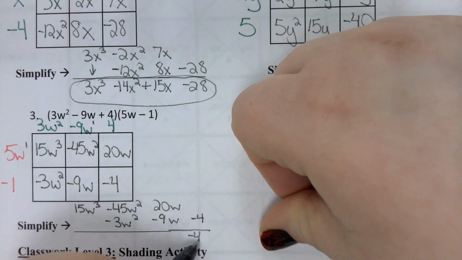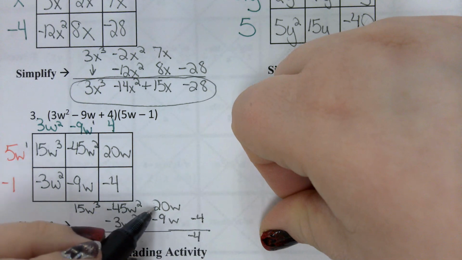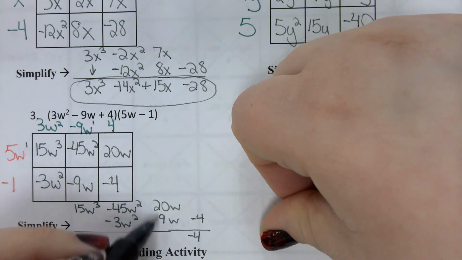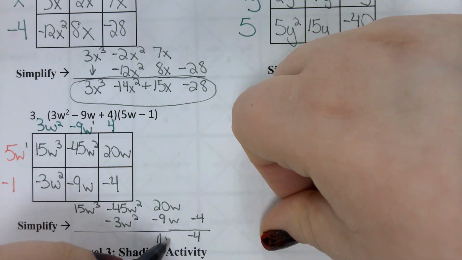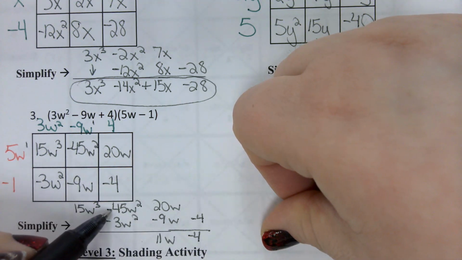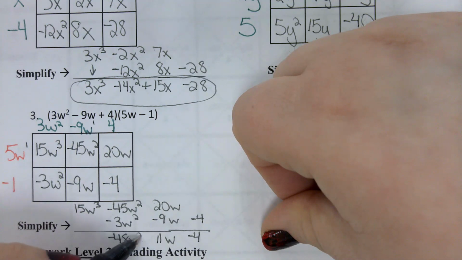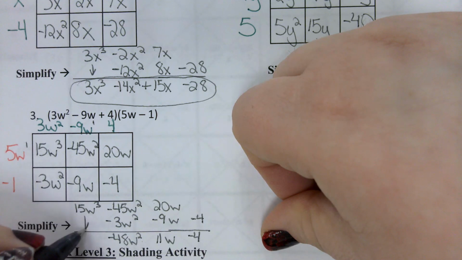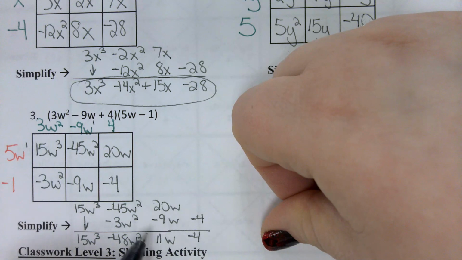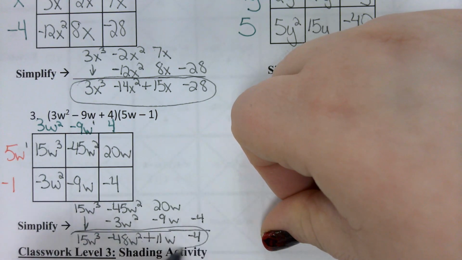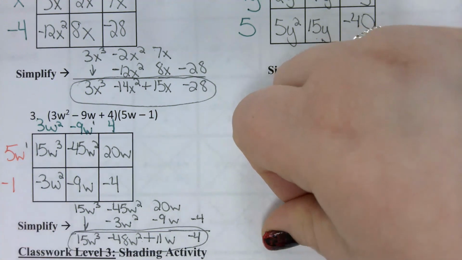Negative 4, negative 9w, and 20w. We can add those together and get 11w. Negative 45w squared minus 3w squared is negative 48w squared. And we'll bring down the first. Separate with addition signs where necessary. And there's level 3.